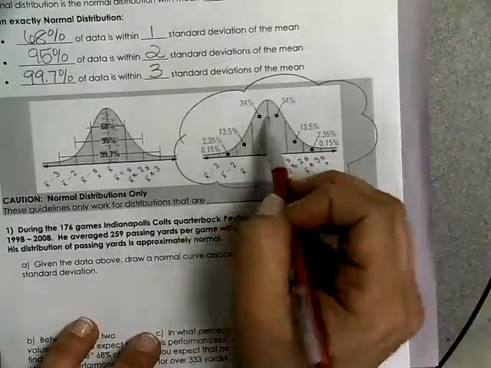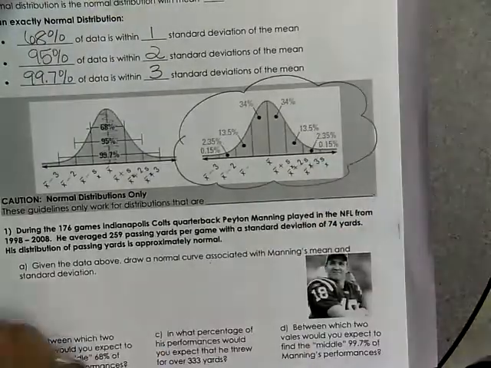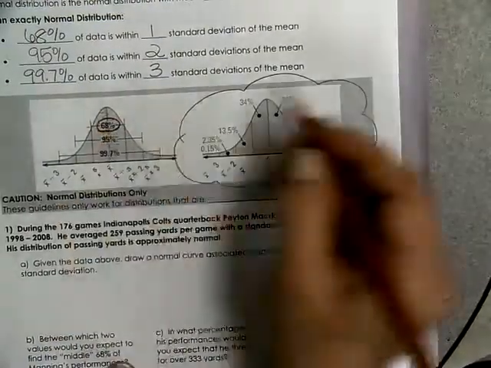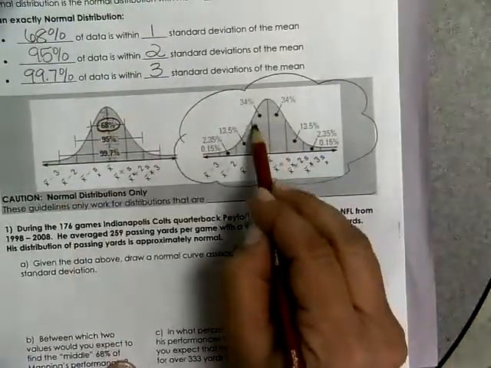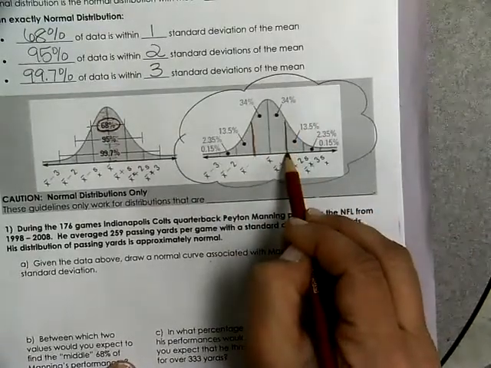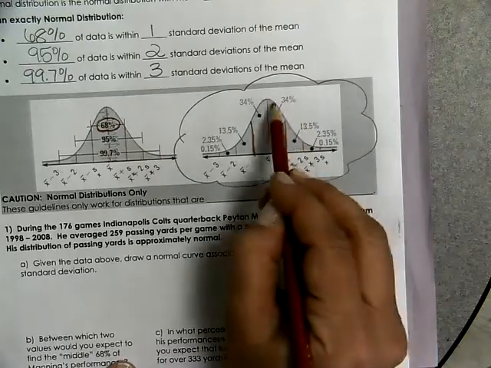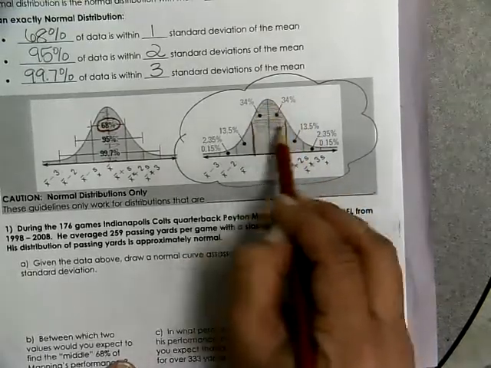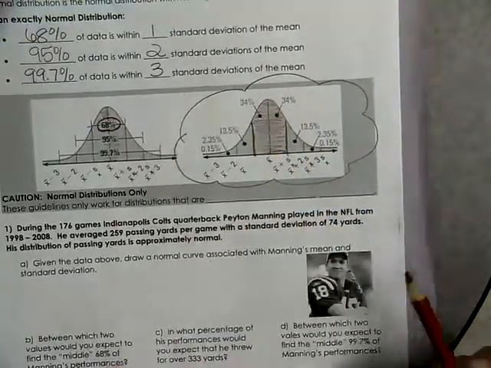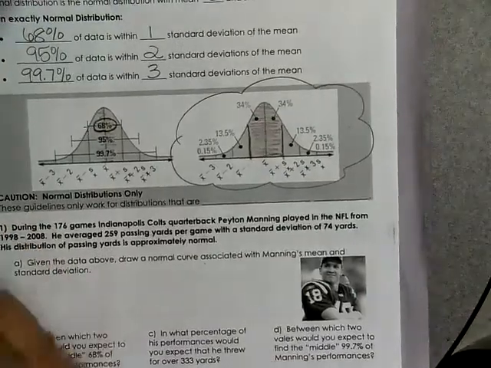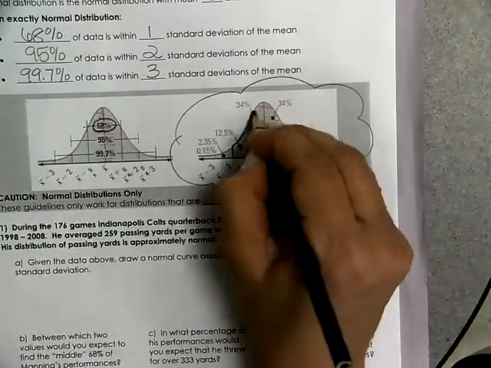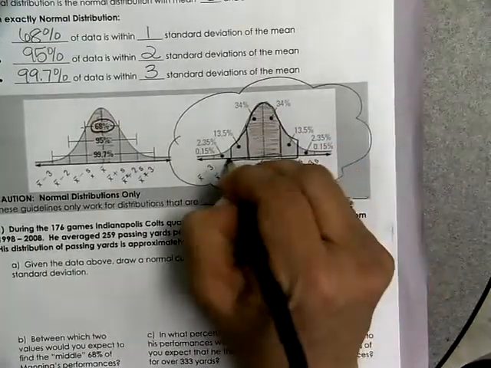So where does the 34% come from? Wasn't this 68% 1 standard deviation away? And what happens if you cut 68 in half? You get 34. Did you guys see that's where the 34s come from? Okay. So then what about these 13.5s? Where do those come from?